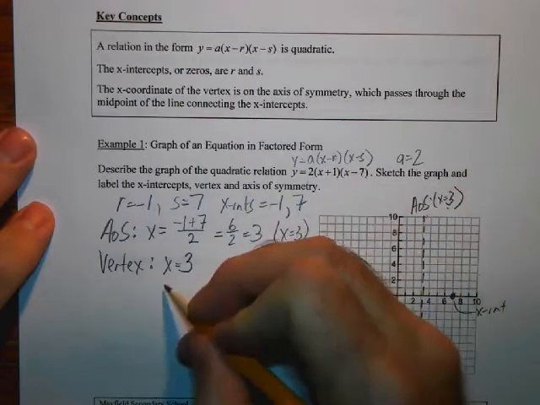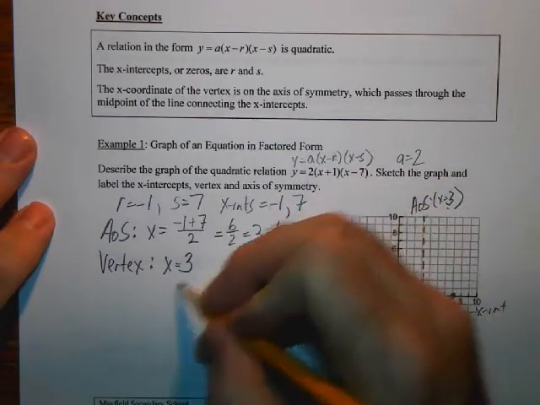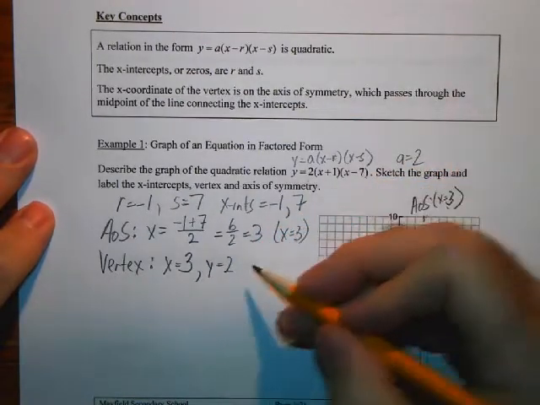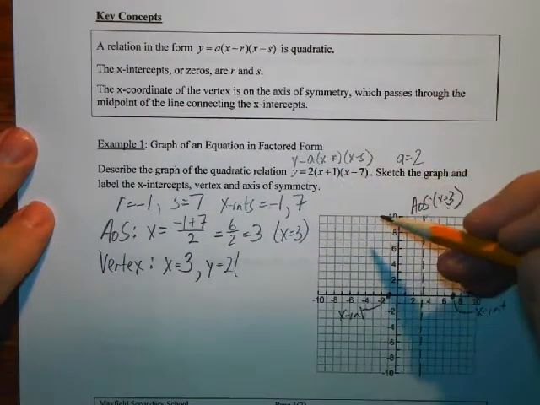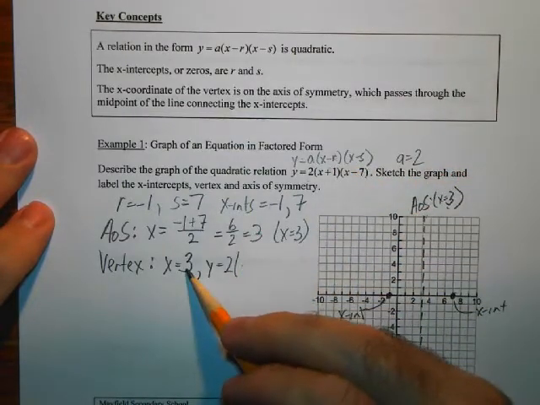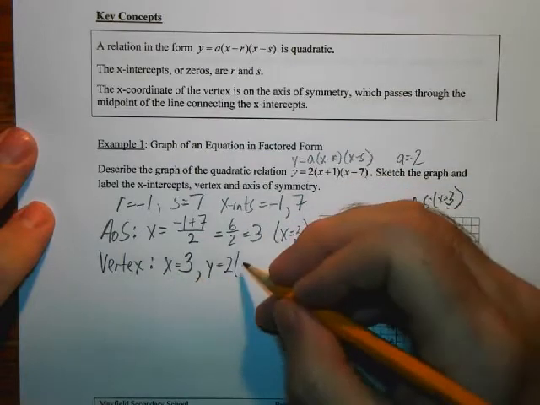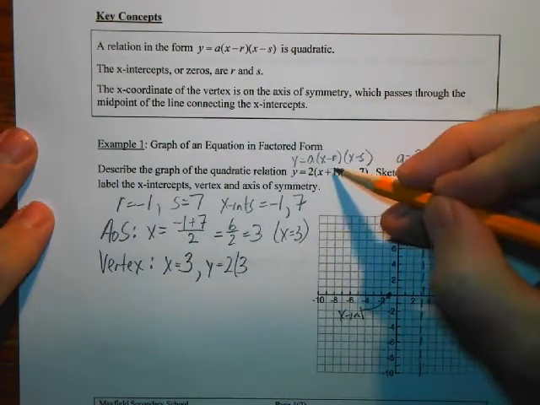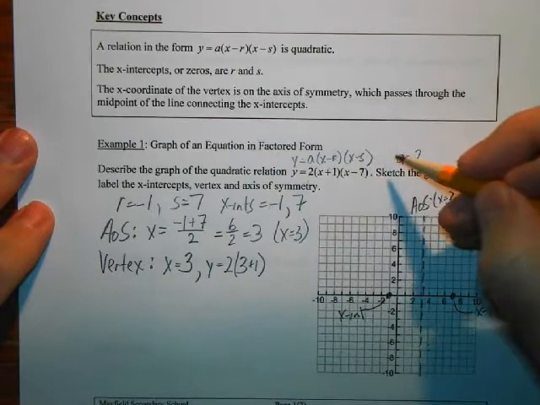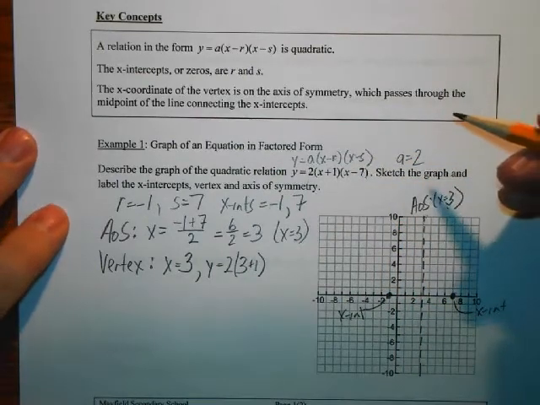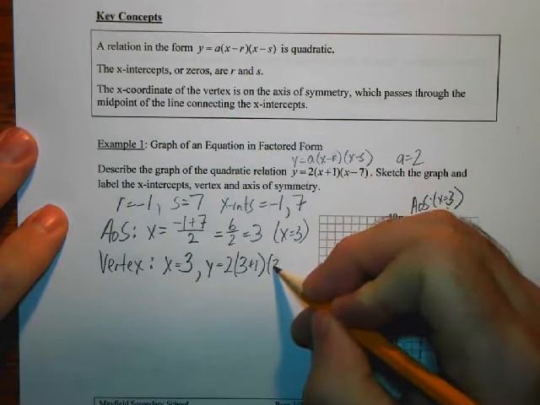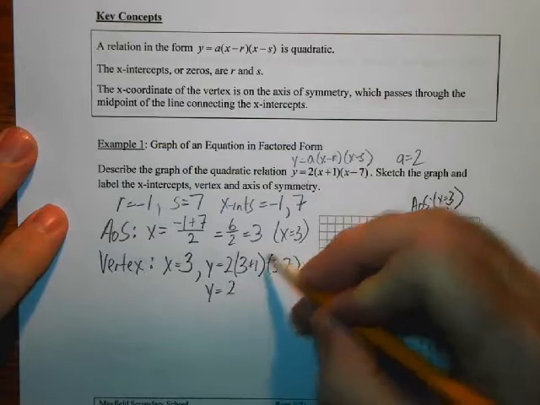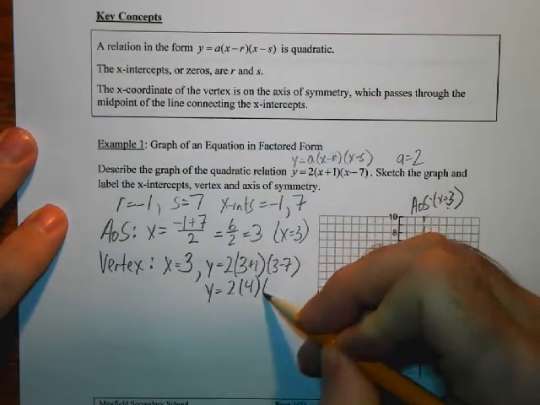So I'm going to write out, right here, y equals 2(x + 1)(x - 7). The x is 3. We know the x-coordinate that we're going to use is 3 because that's the vertex's x-coordinate. So that's 3 plus 1, and 3 minus 7. Now let's simplify this. So we got 2, and then a 4, and then a -4.